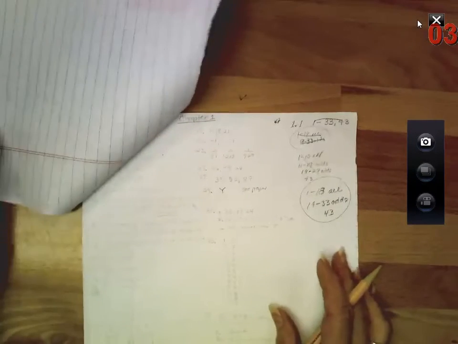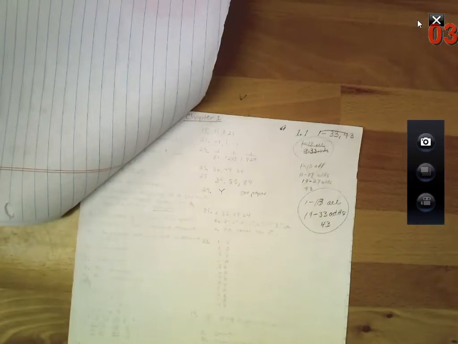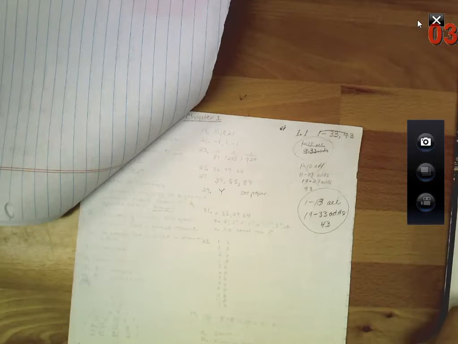Okay. Then on chapter 1, we had all these different problems with the same types of things, looking at things like this, which is a square number.